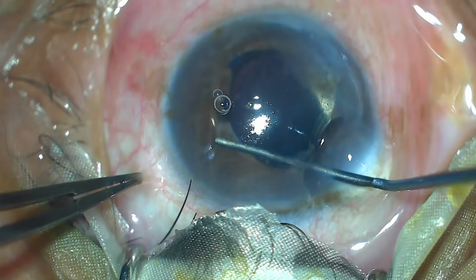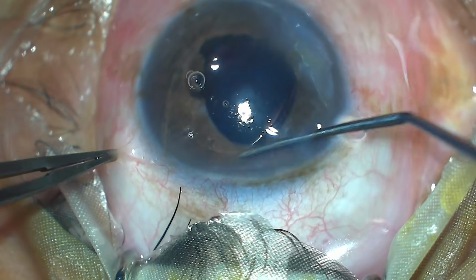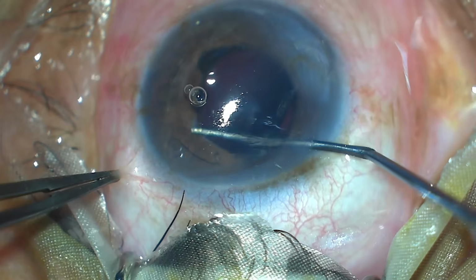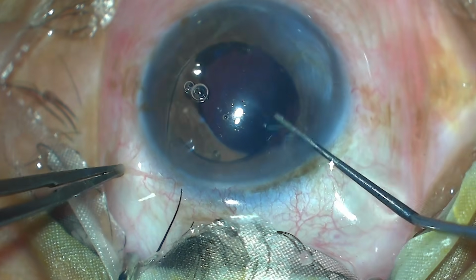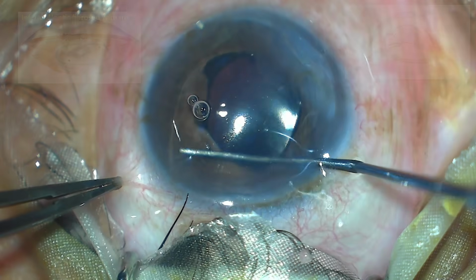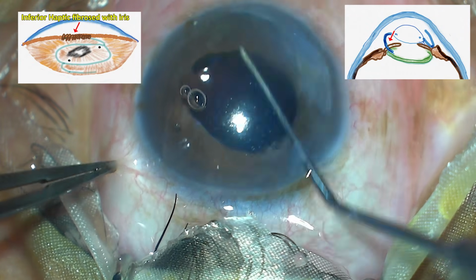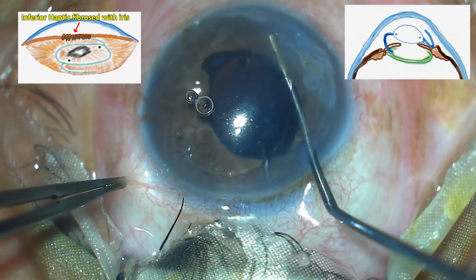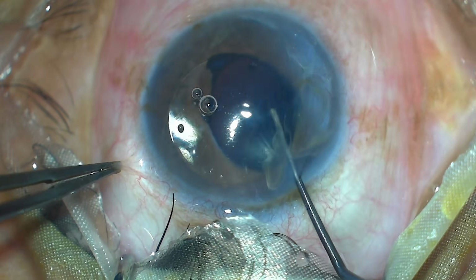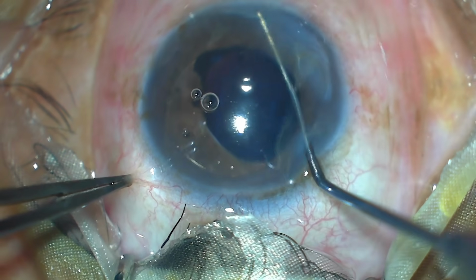A dialing instrument was introduced at the superior optic haptic junction of the PMMA IOL to dial it clockwise to make it free from the superior angle. But rotating the IOL further, it was noticed that the lower haptic had perforated the iris and was densely fibrosed with it at the inferior angle. Repeated dialing remained unsuccessful.